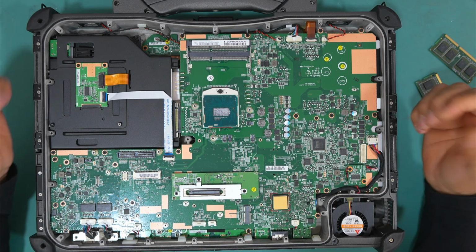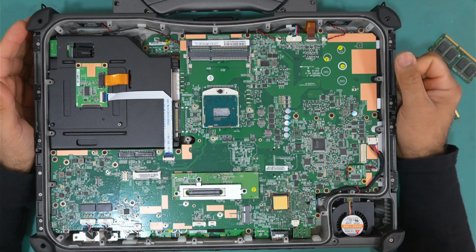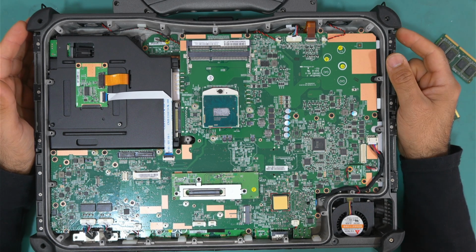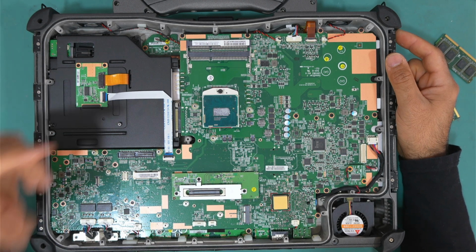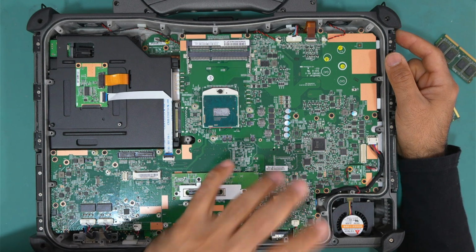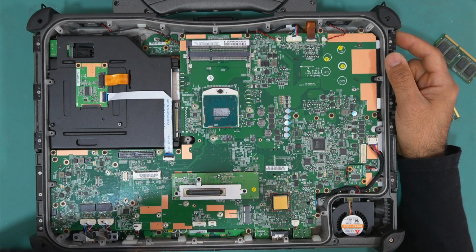Okay, I will download the update file from the Getac website, and I will download a dump file if I can, and I will dump the original bin file from this BIOS. Then I will flash this BIOS with the dump file from the internet to see if the laptop will come to life.